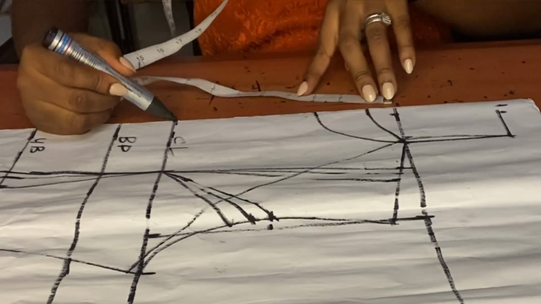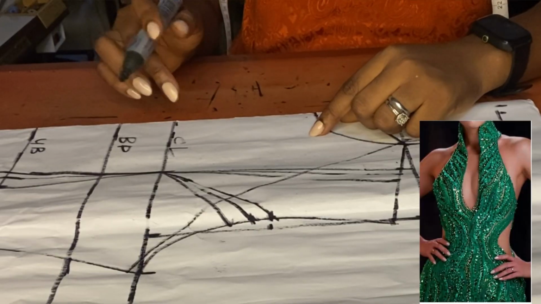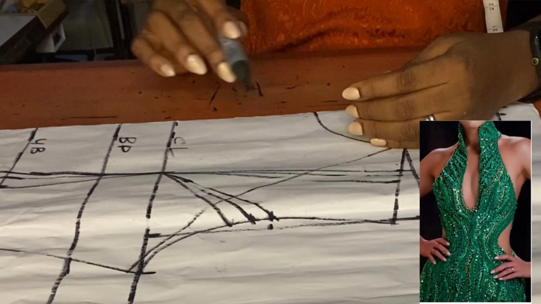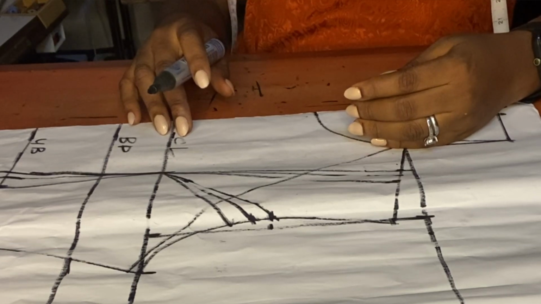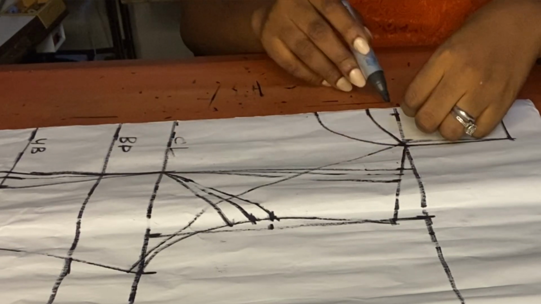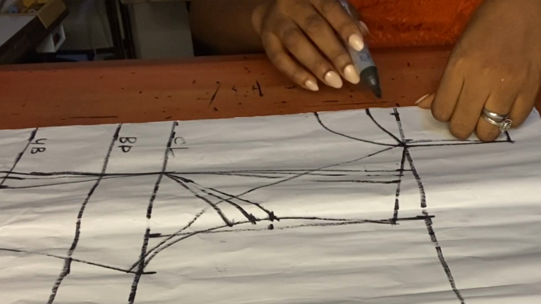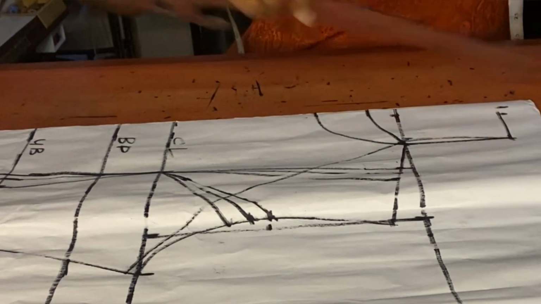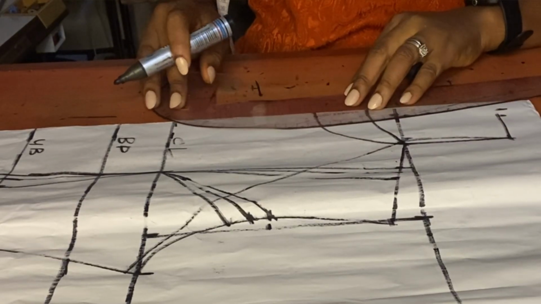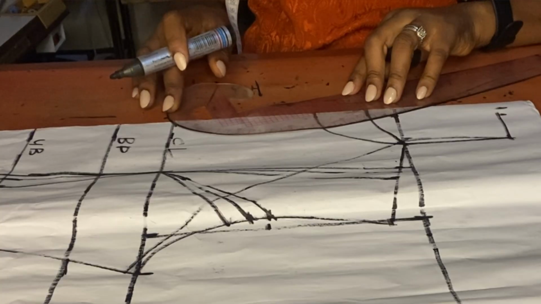So this will be our neck depth. Remember, if you look at the style, it has like a C opening, or like a plunge neckline, something like that. So that's what we want to achieve. And by so doing, I'm going to find a way to connect it like so. So from this half inch first, I'm going to use my curved ruler to connect it like so, right? So I'll just connect it like so.